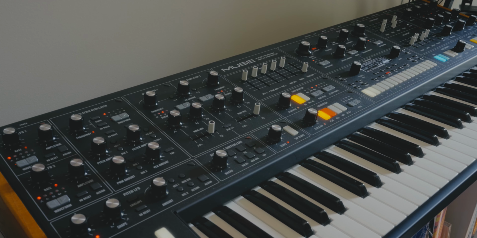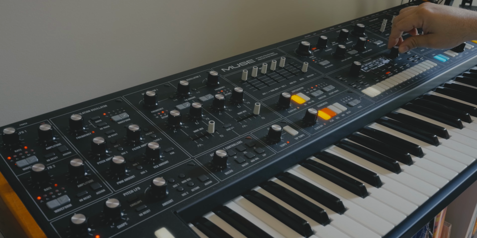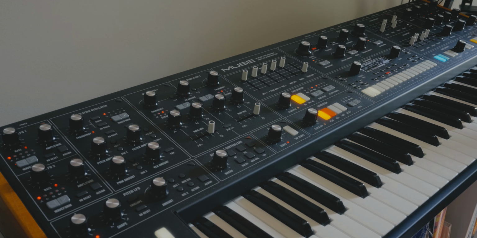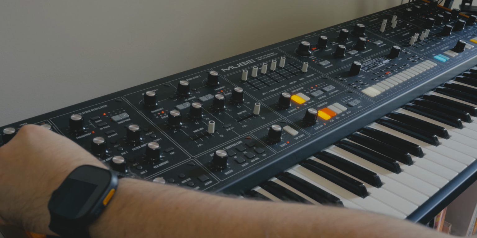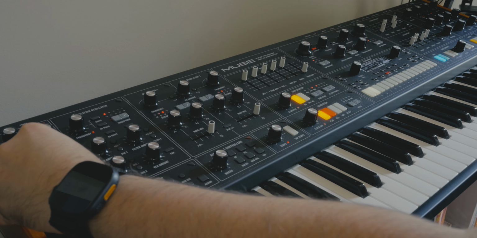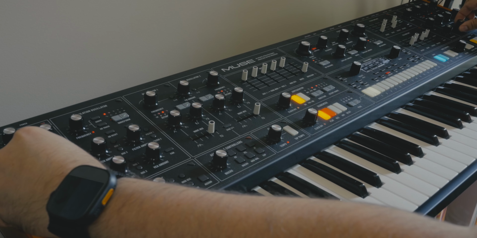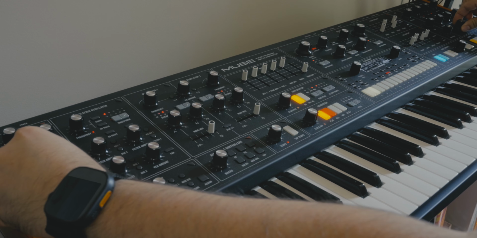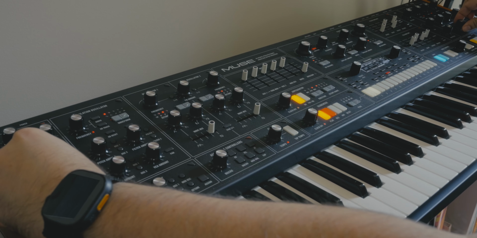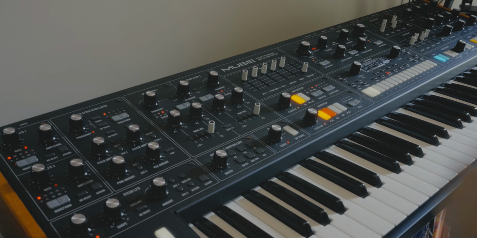We can go to mod map again and maybe turn this up a little bit more. So again, you can have a really nice, slowly evolving and modulating motion here.